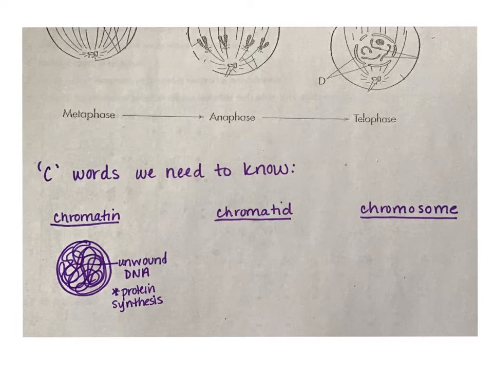All right, so under chromatin, you're going to draw a nucleus and then the unwound DNA. And the reason that the unwound DNA is necessary throughout most of the cell's life is because the DNA has to be able to get the code out to make proteins. So protein synthesis has to happen here. So DNA that's unwound is called chromatin.